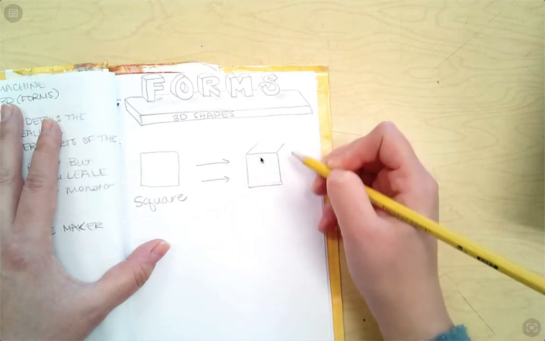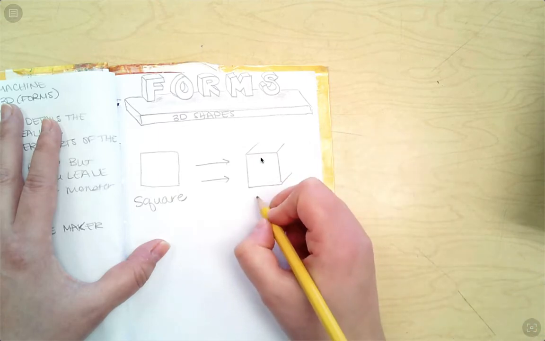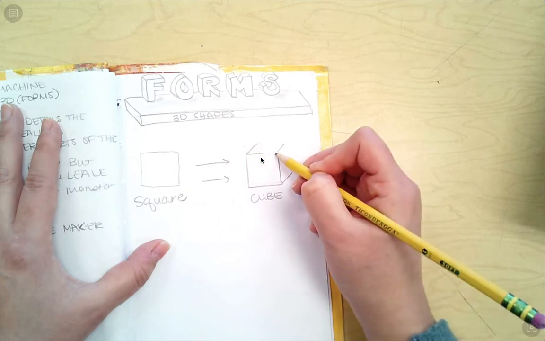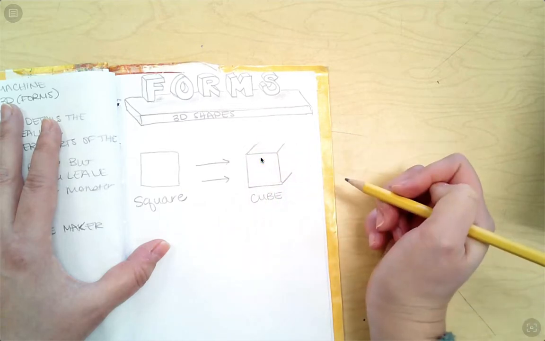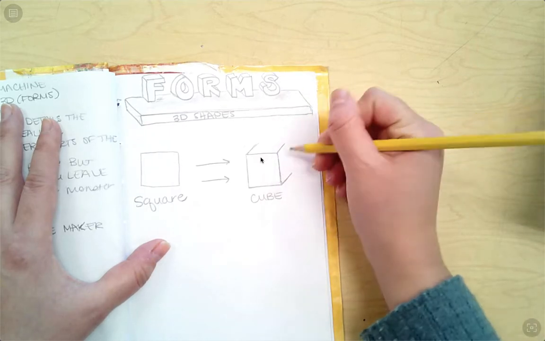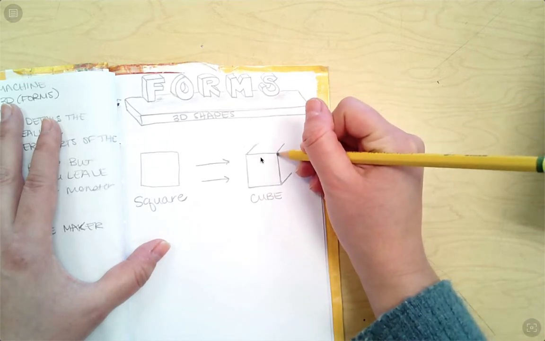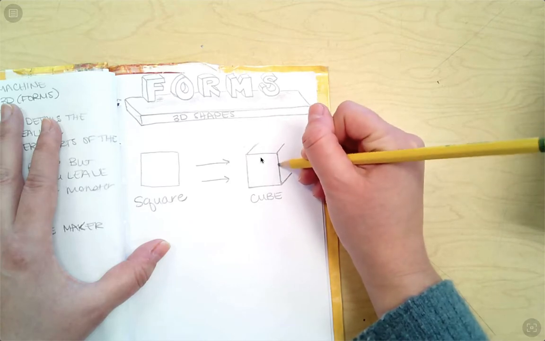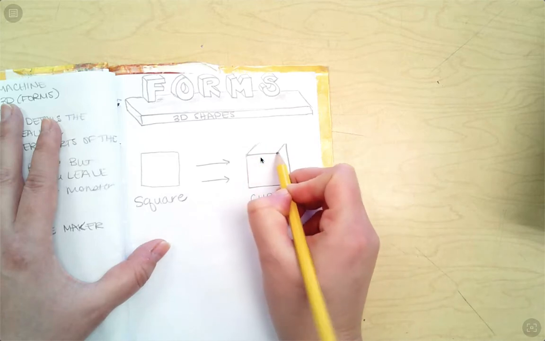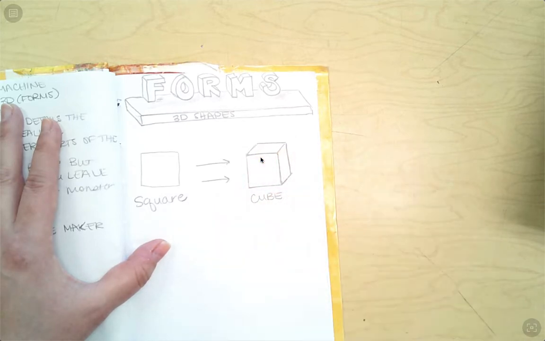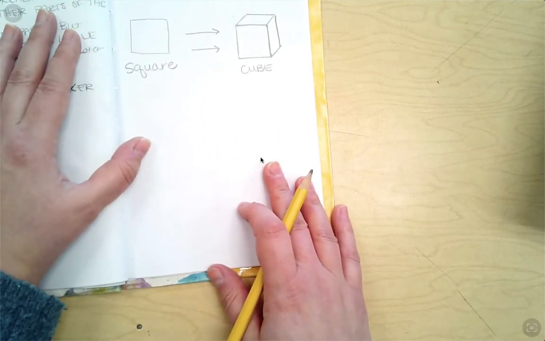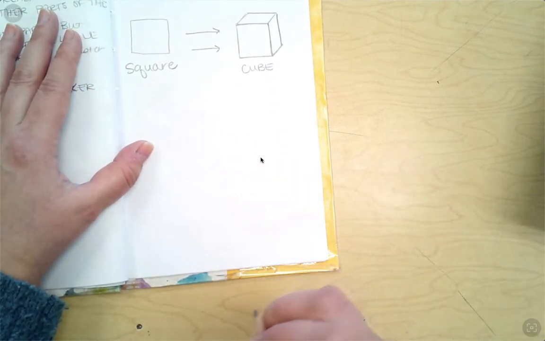So to make a 3D square, which is called a cube, I'm going to make my three edges go back at the same angle, and then depending on which edge lines up with what, I'm going to end it with that. So this edge is going to go parallel here, and this edge is going to go parallel here. And that makes a cube. Okay, you can pause the video if I'm going too fast, but I'm just going to keep on trucking.